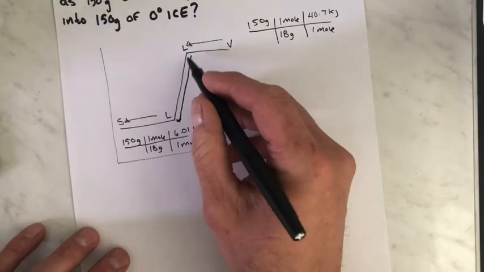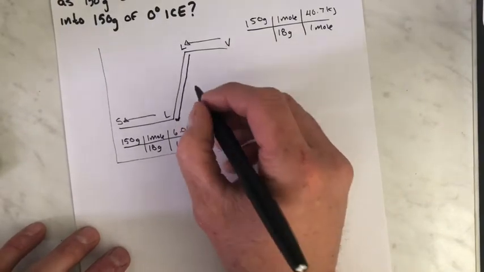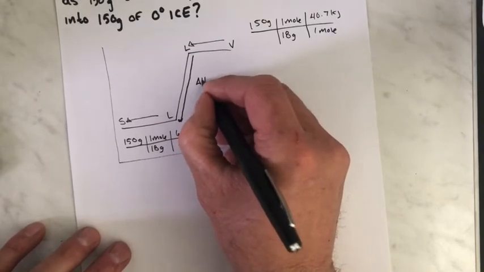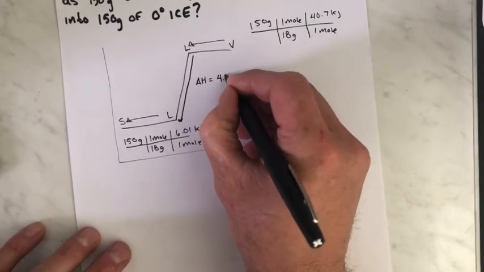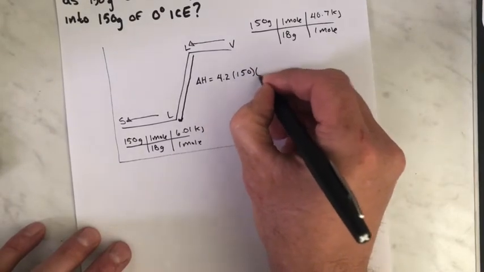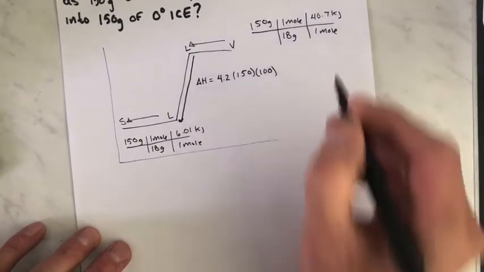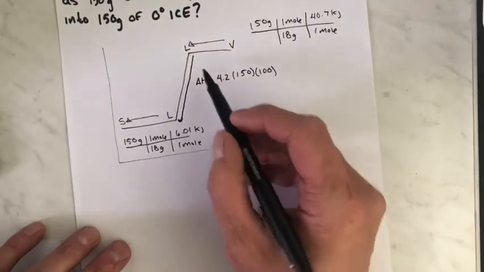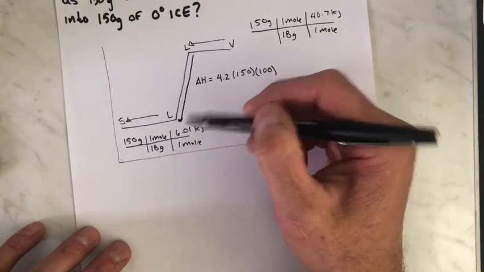We've skipped this whole big stretch of graph though, but that's the kind of work that we already know how to do. This is delta H equals 4.2 times 150 times 100. And so this is the amount of energy that's going to be given off as this water cools off.